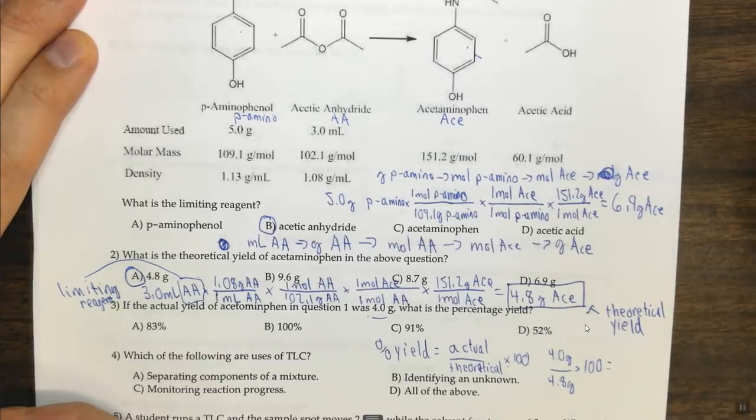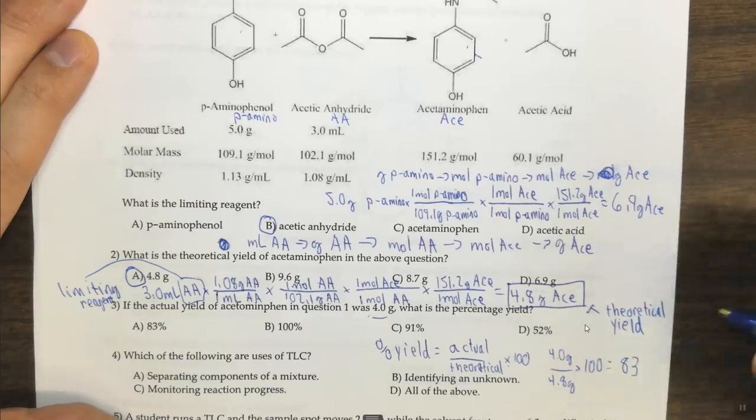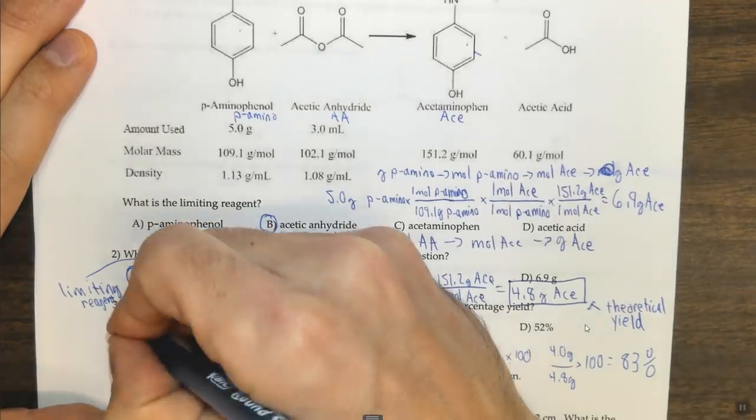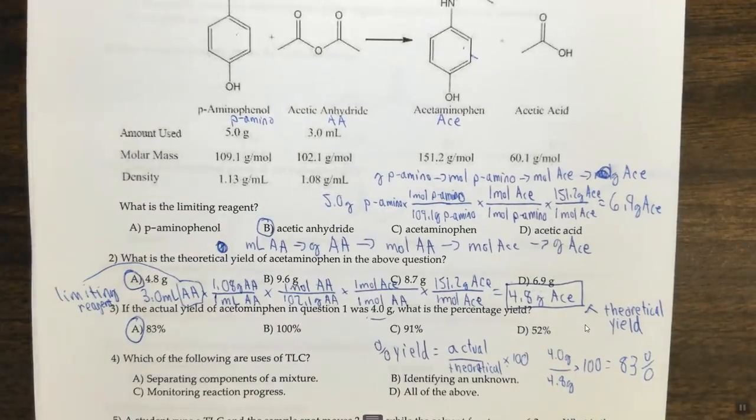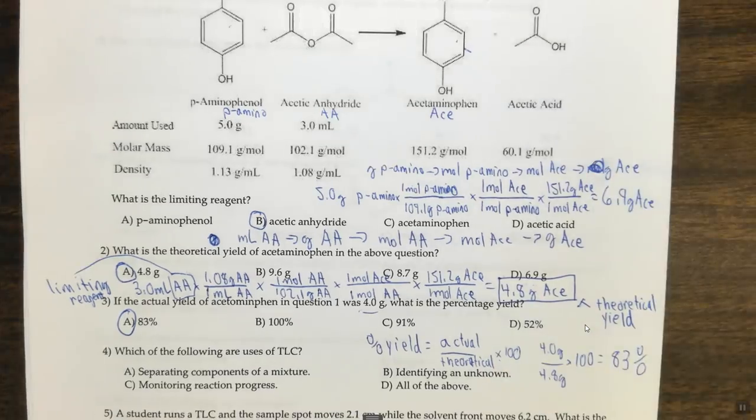And when you do all that math, you get 83.3333, but it's 2 sig figs, so 83%. So the percent yield is 83%. So here we have limiting reagent, theoretical yield, and percentage yield in 3 separate questions, but they're all related to each other.